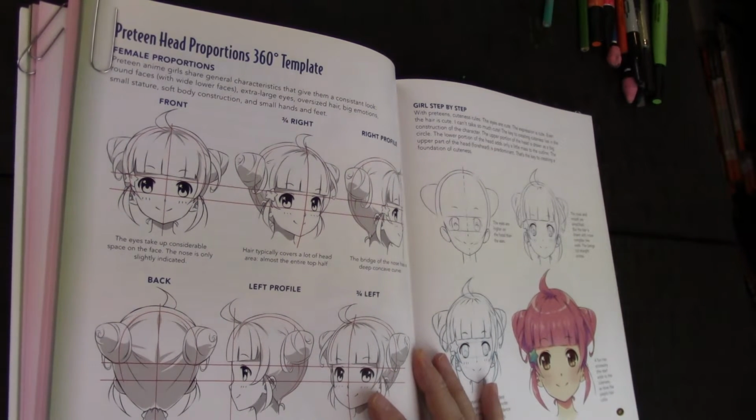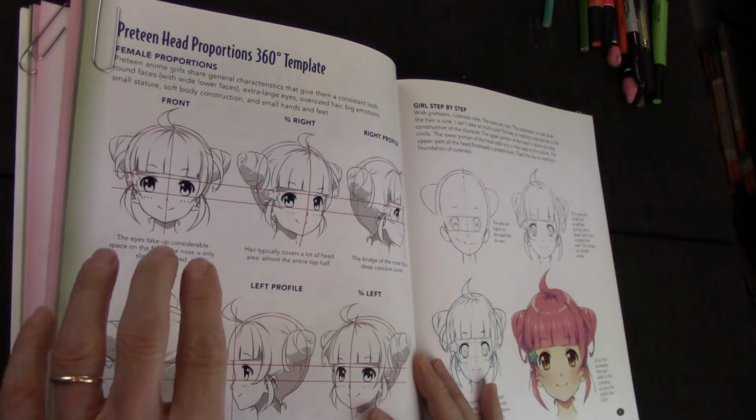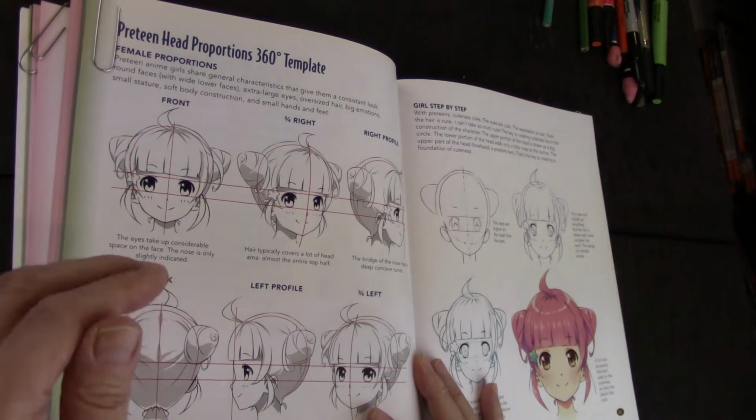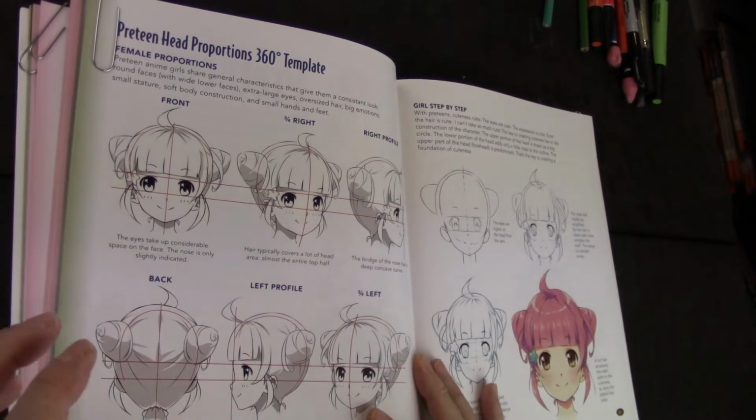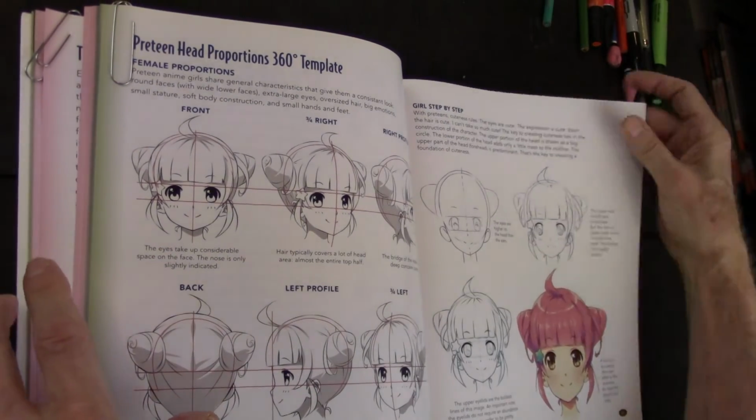They're buddies, they're sisters, they're mischievous, but their proportions are different. The eyes are slightly wider, the mouth area is smaller, and the forehead top is very large. So you'll learn how to draw those too.